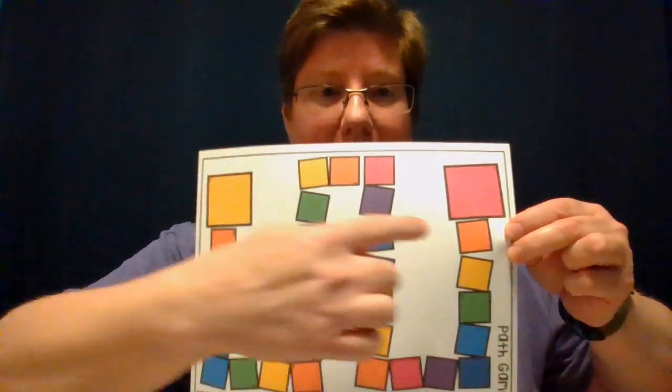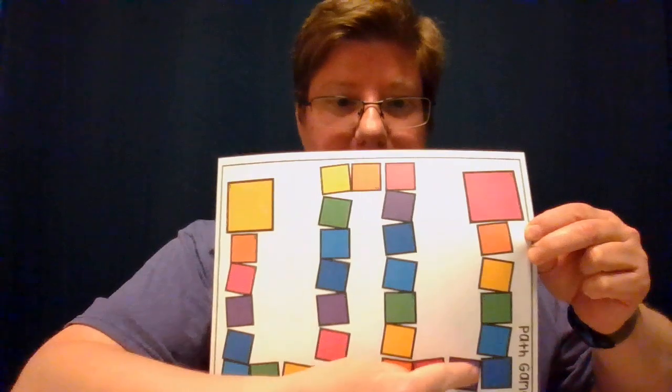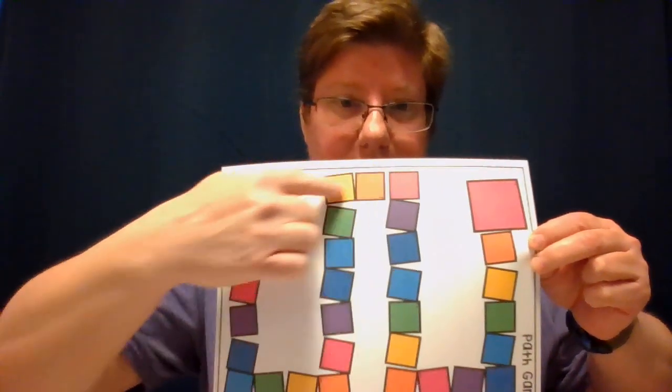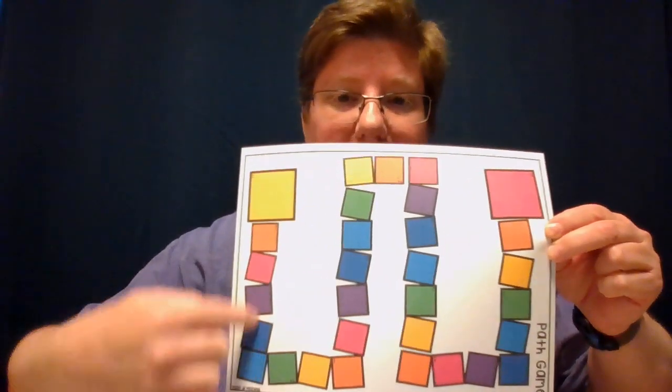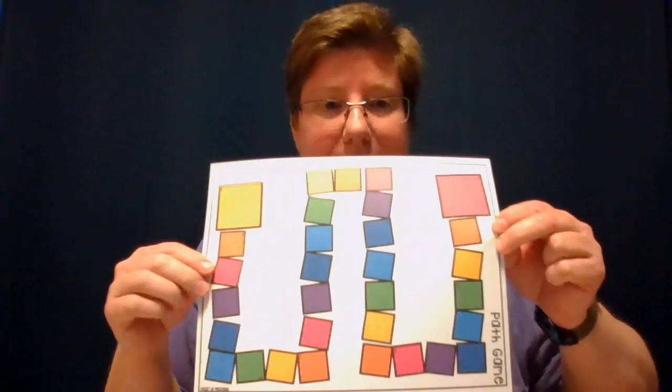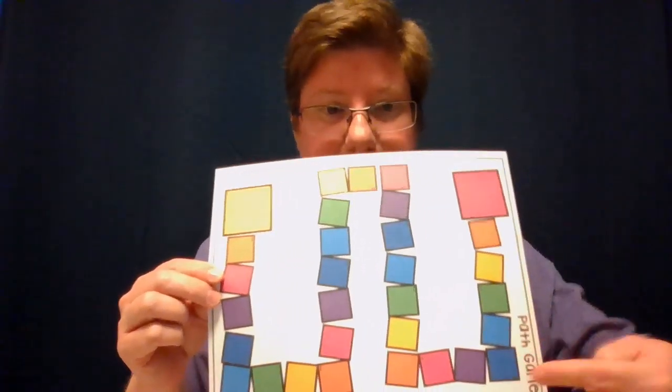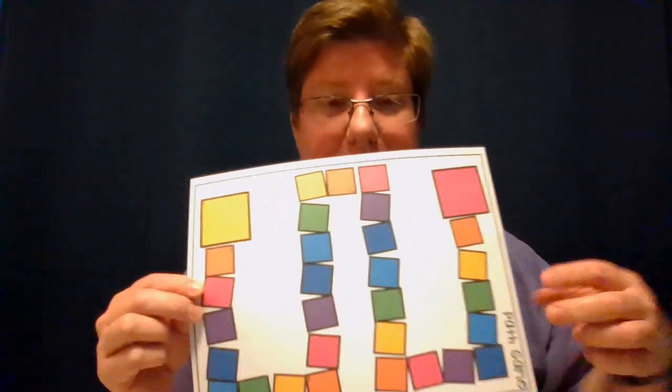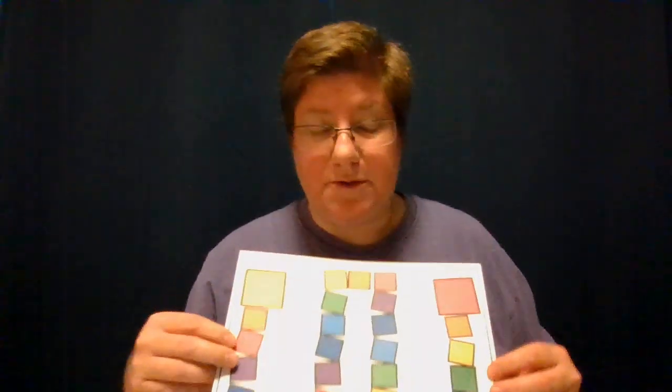It's called a path game, and it looks like this. It has a path that you have to follow to get from one end to the other. And you can make one yourself. You can just take a piece of paper and draw shapes on it in a path or any design that you want. And then you either need a dice, or I'm going to use Uno cards from my Uno game. And that's how we're going to play the game.